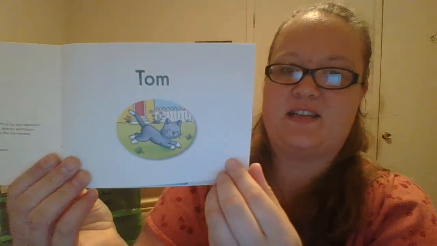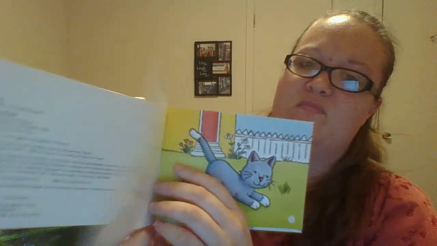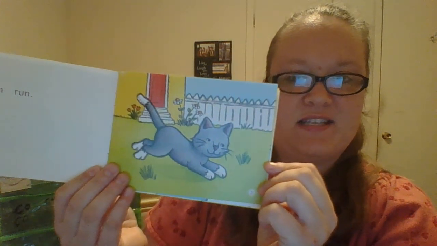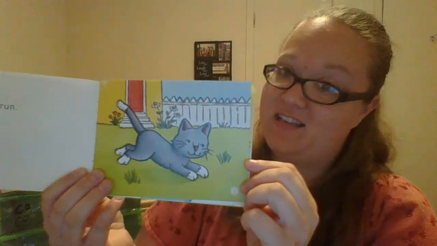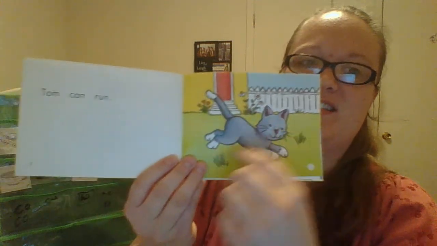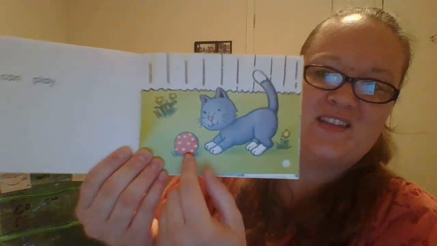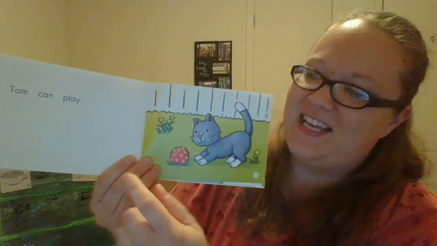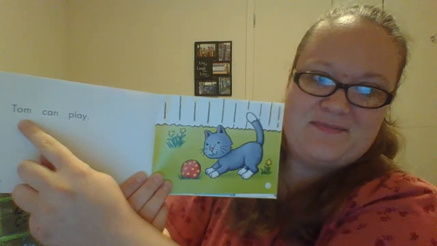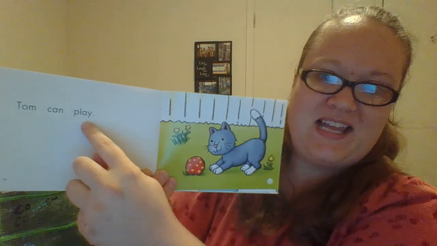There's another picture of Tom. What is Tom doing in this page here? It looks like he's running. So let's take a look at the words to see if the pictures and the words match. Tom can run. What's he doing here with this ball? Ah, that Tom likes to play. Let's see. Tom can play.